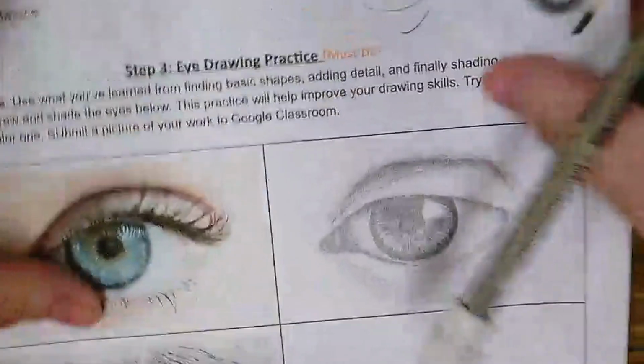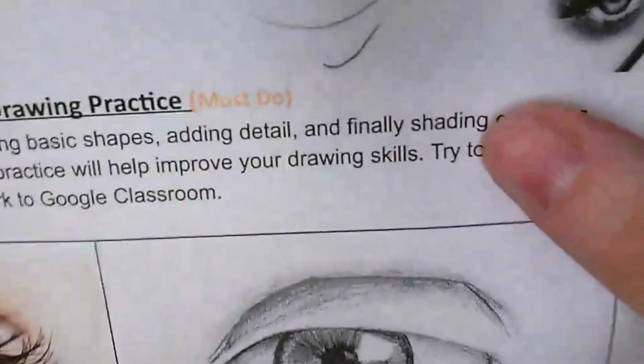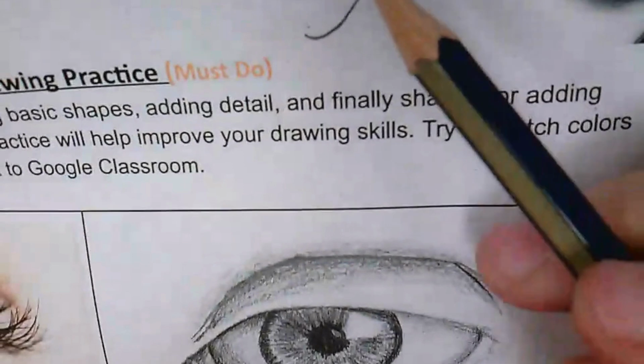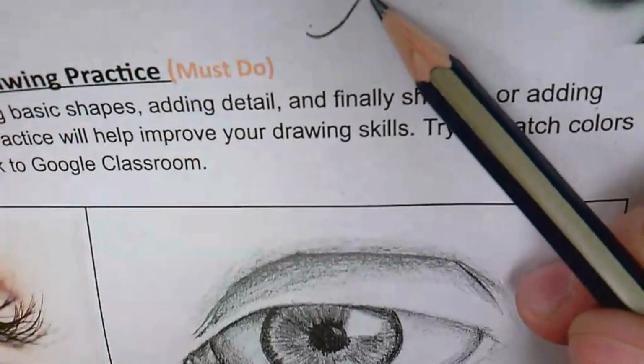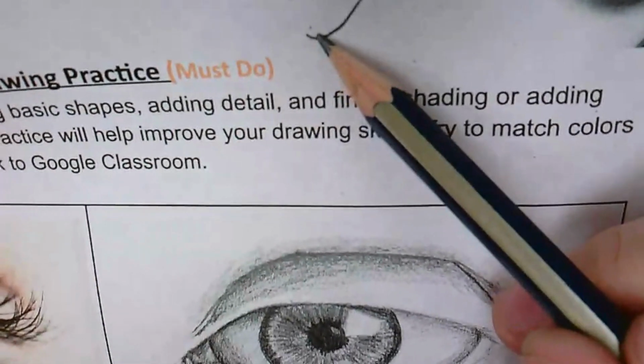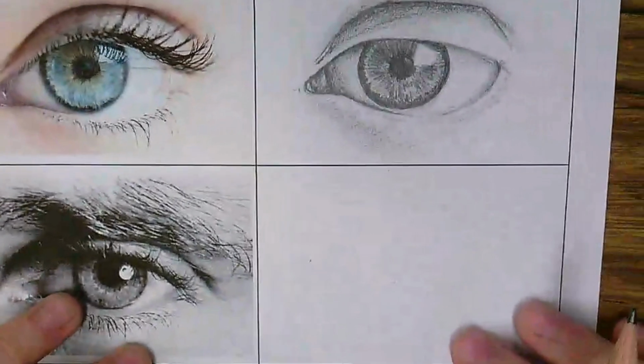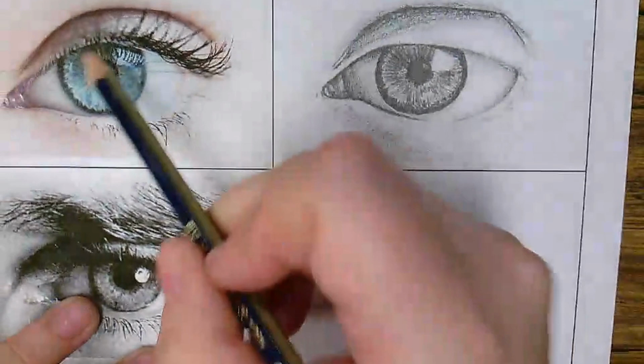And that's going to, let me see if I can zoom it in some. There we go. That's going to create a lighter end, a thicker base here, and it's going to mimic a hair a little bit better. So we're going to do some eyelashes.